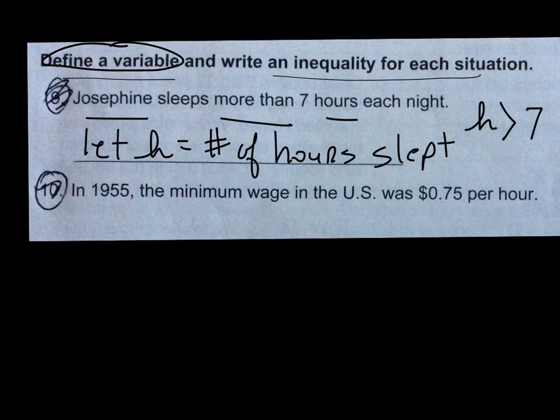Now on this next one, we're talking about the minimum wage. That means the least amount of money that they can earn is 75 cents per hour. So they can't go lower than that, but they can go more than that. So let M equal the minimum wage.